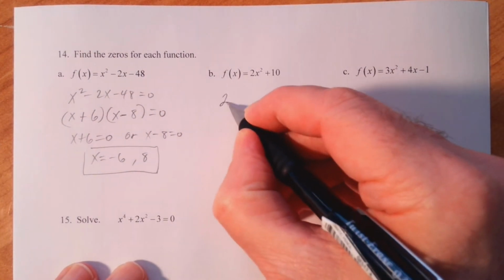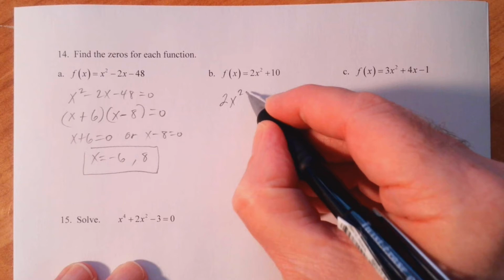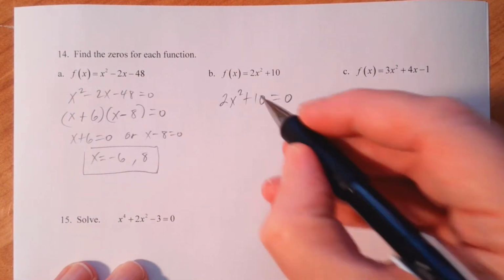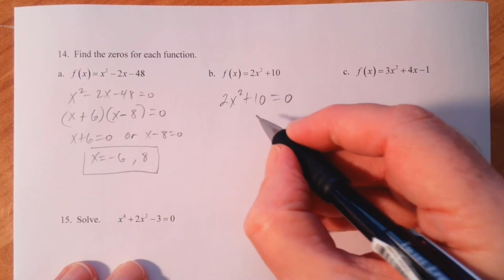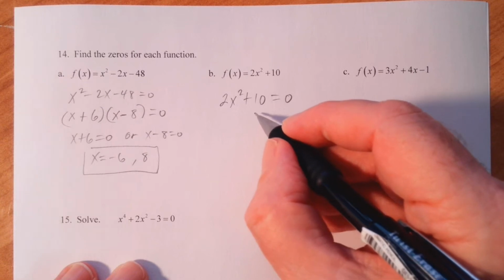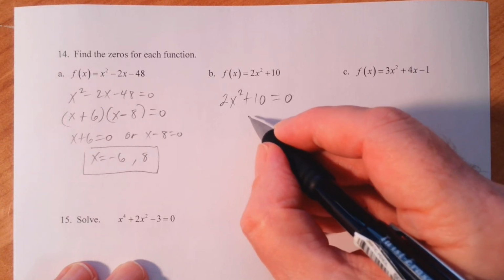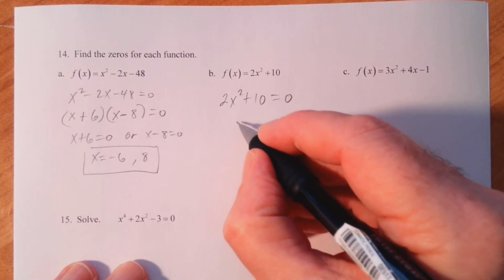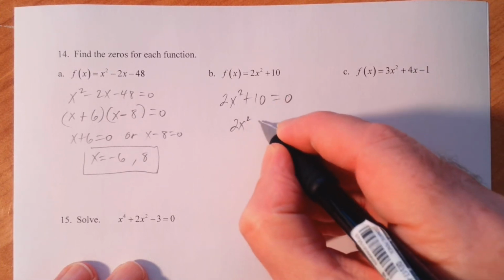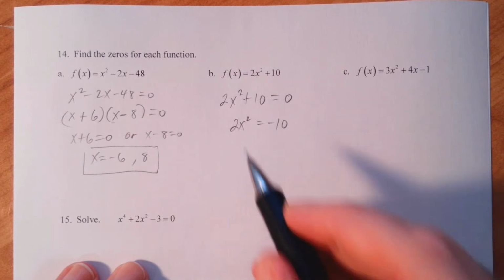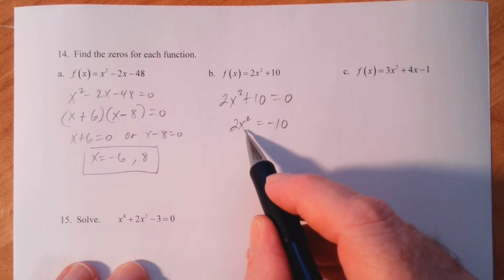Alright, so on part B here, we have 2x squared plus 10 equals 0. Notice there's no x term, so I would use the square root method. Quadratic formula would work, but there's really no reason to use that. You could actually use factoring as well, but square root method is probably going to be the best. We'll subtract 10 on both sides. Again, I want to get x squared by itself.